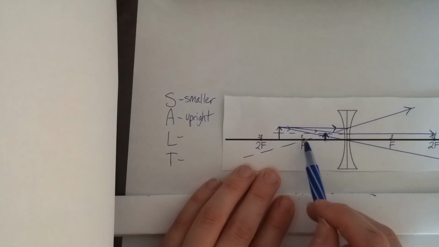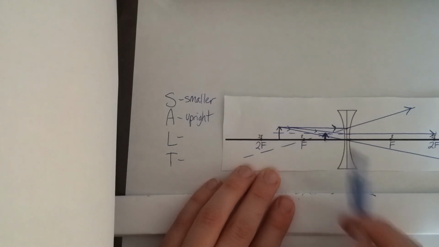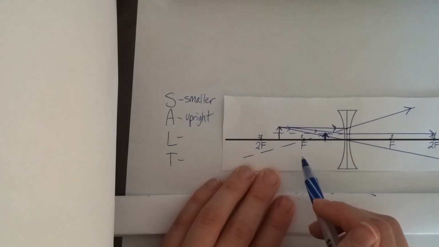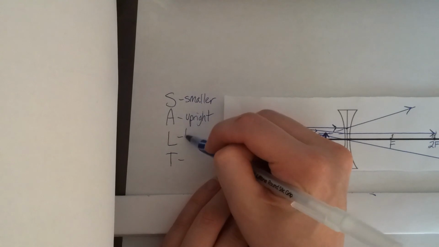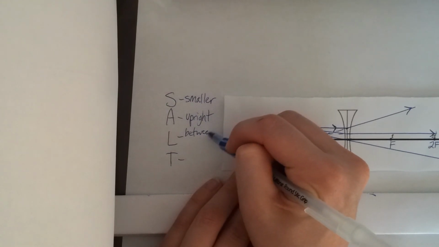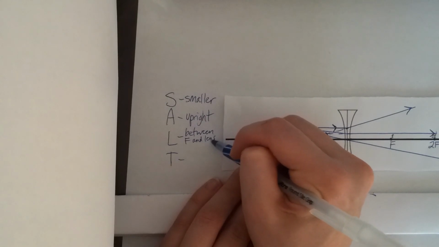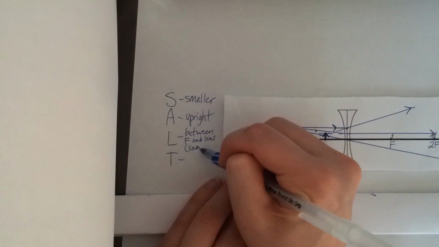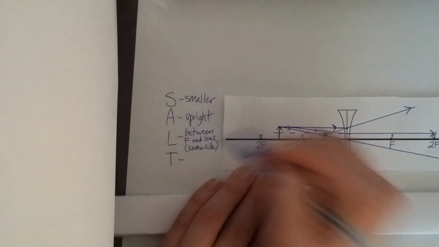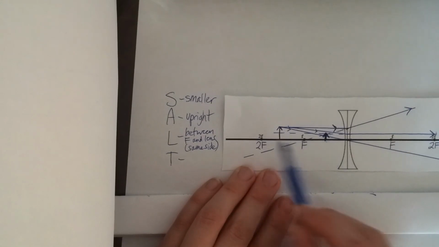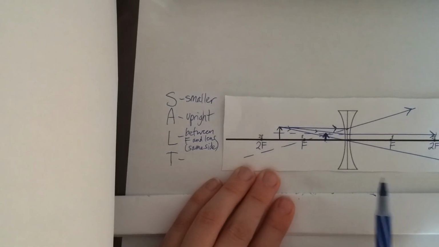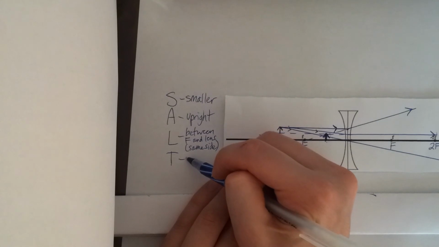The location is going to be between the focus and the lens on the same side as the object. And the type of image, because it is on this side with the object, it is considered a virtual image.